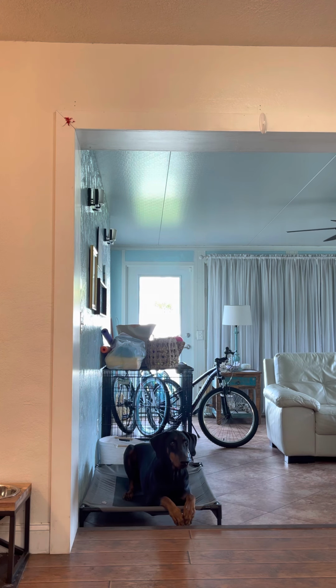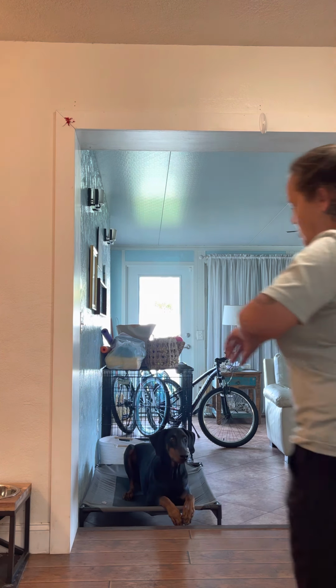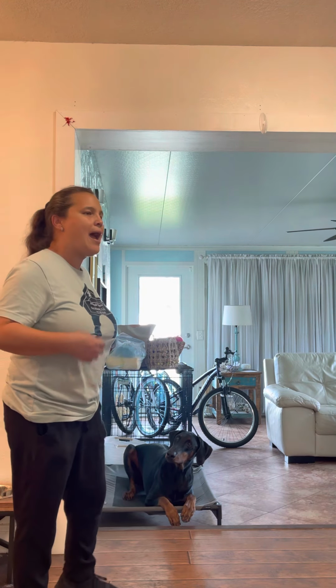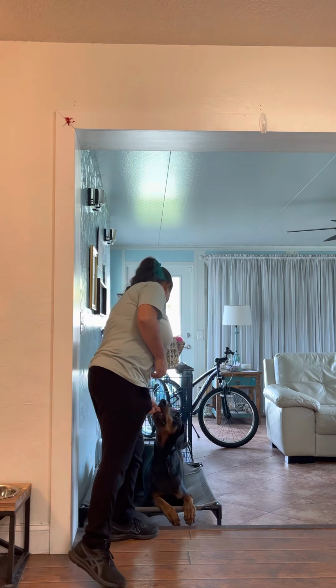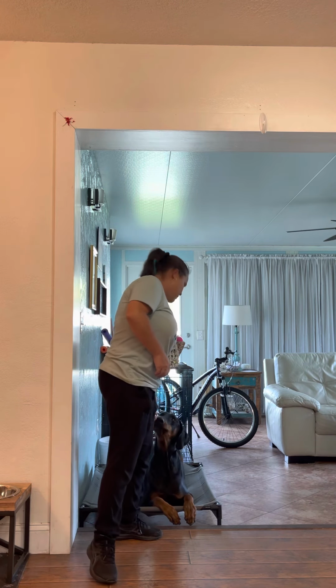You can just bounce a ball around, have someone knock on the door, people walking around, bouncing balls, and just treat them for that good behavior. That's how we add distractions and duration. Good. And just keep it fun.